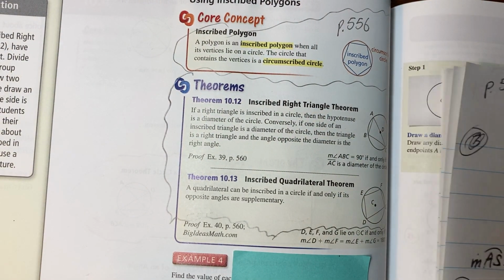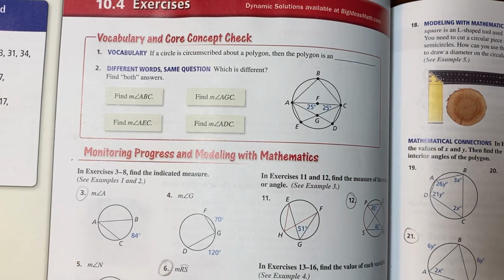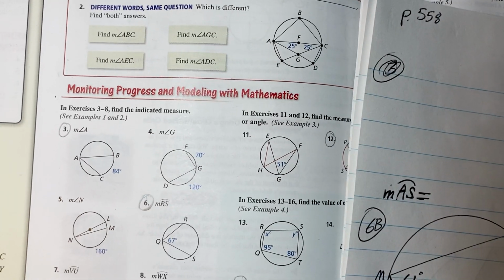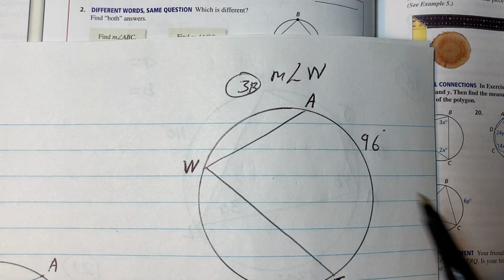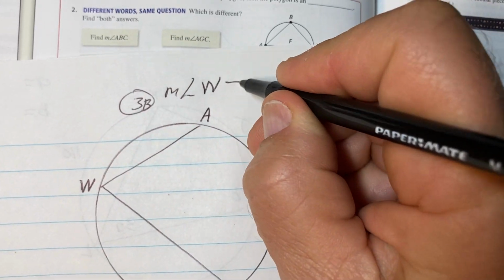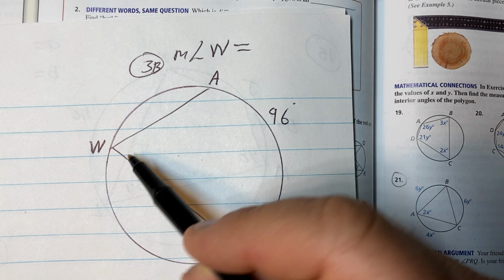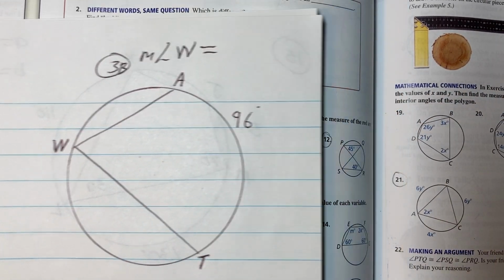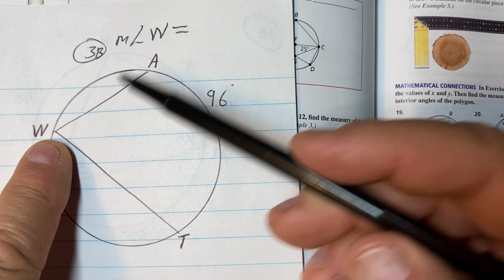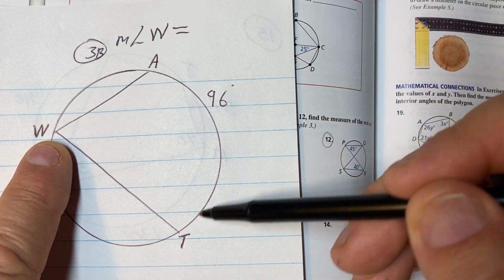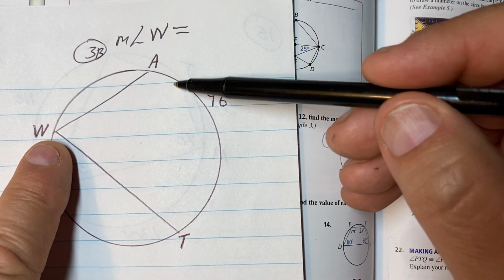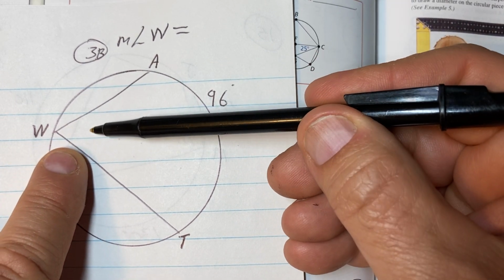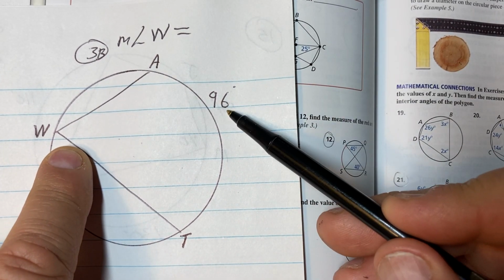Now let's get into some of the problems. Work this stuff. Question number 3, find the indicated measure. Find the measure of angle W. Here's angle W, right there. Arc AT is 96 degrees. Well, if that's 96 degrees, and this is an inscribed angle, then this angle is going to be half of that.